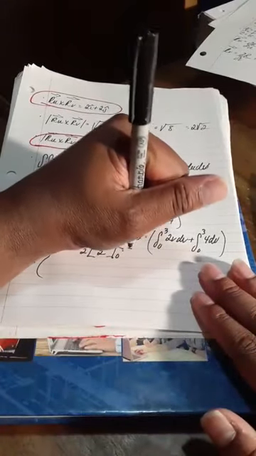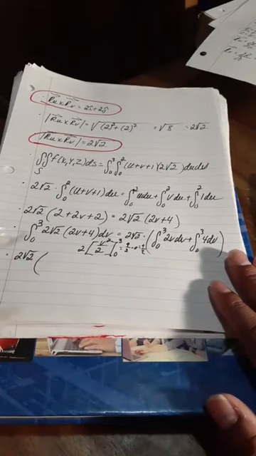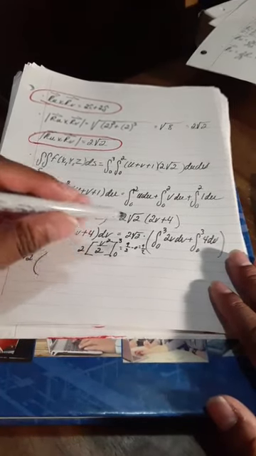Then you just plug your values in. We'll get 9 over 2 minus 0, which gives us 9 over 2. Multiply that by 2, so we get 2 times 9 over 2. Well, 2 times 9 is 18, divided by 2 you get 9. So we'll get 9 for that.